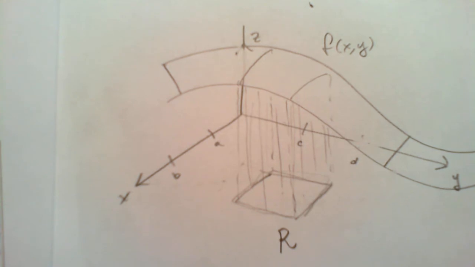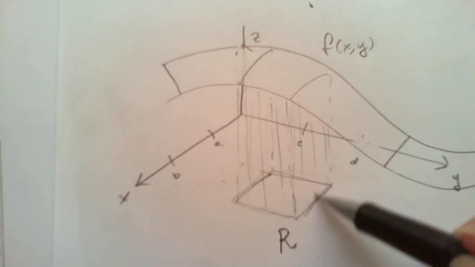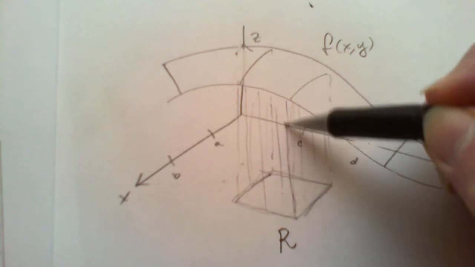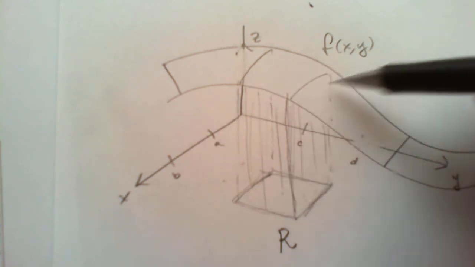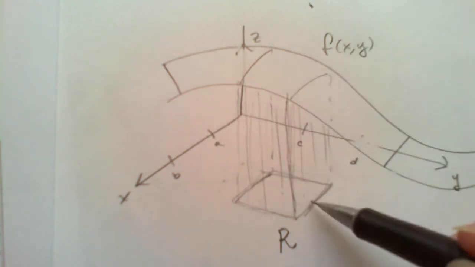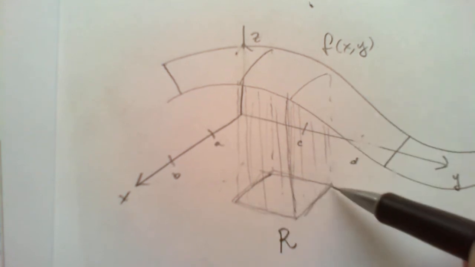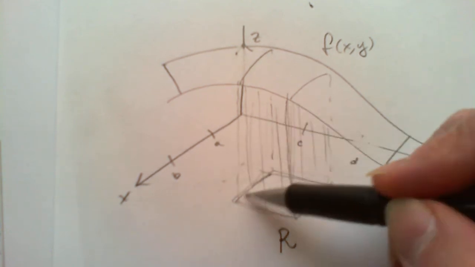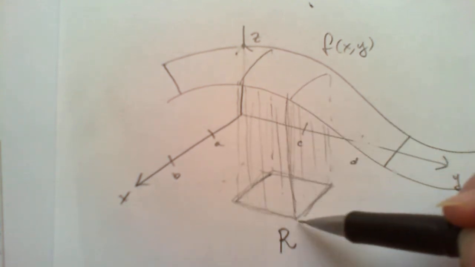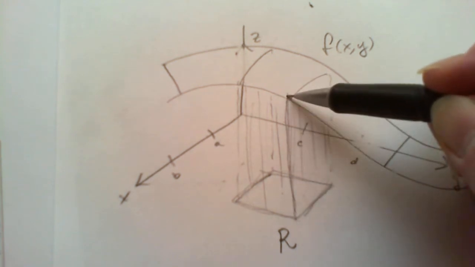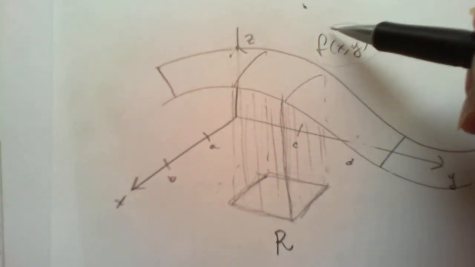And how do you compute volume? It's got to be area of this times that height. The height is going to be f of x, y, and the area is just something down below, which is always just the area of a rectangle, length times width. So the volume of this whole thing is length times width multiplied by the height, but the height is given by a function.